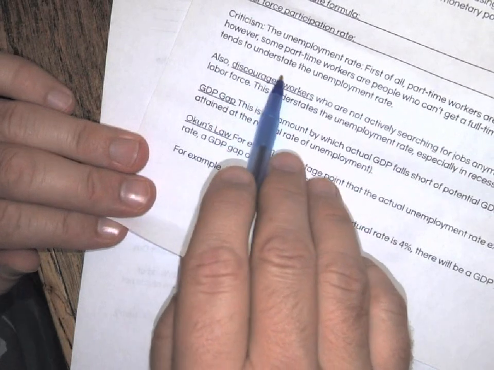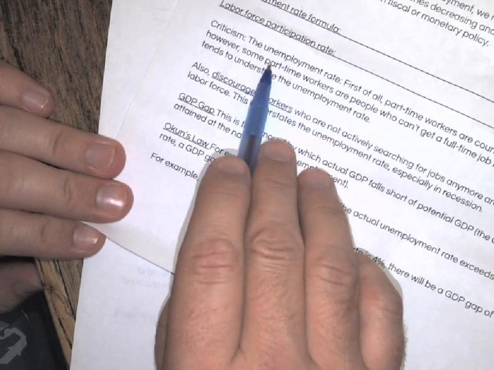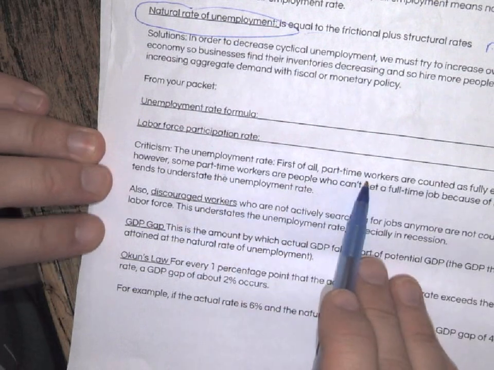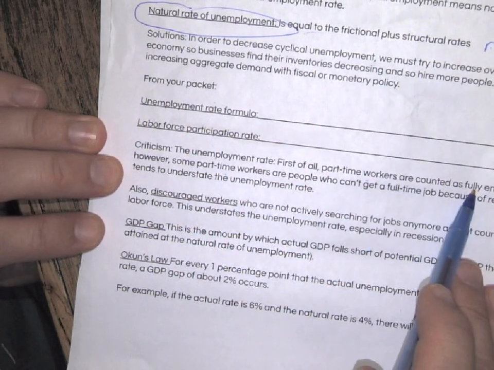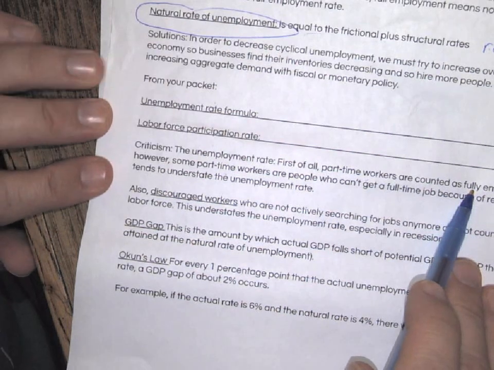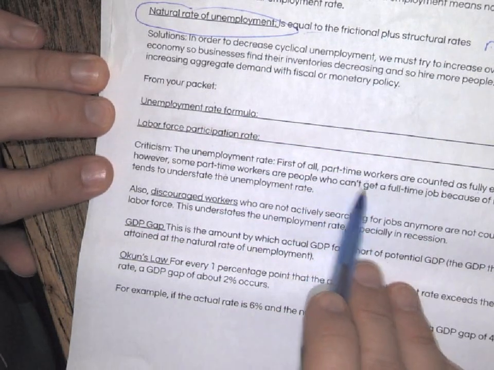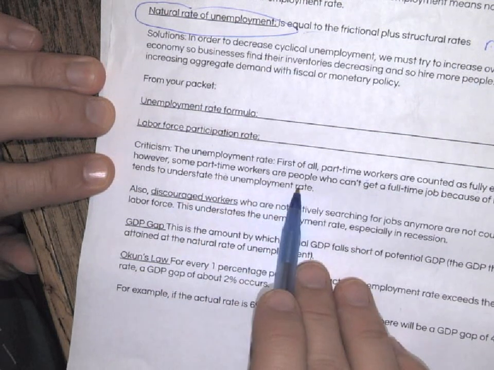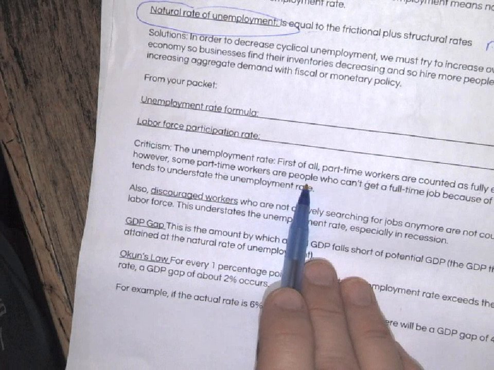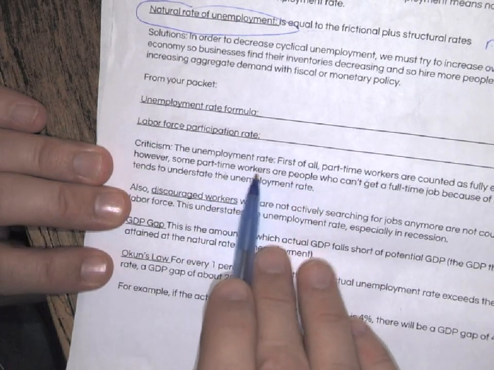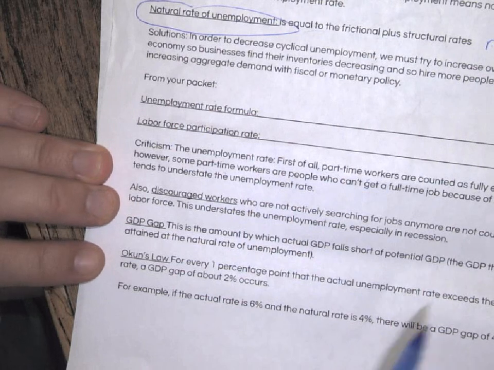Oh, and we can't forget a couple little things on the back of this page. Here's one criticism of the unemployment rate. One criticism is that part-time workers are counted as fully employed. So we could be understating with our unemployment rate. Now, if there's a recession, you're considered a part-time worker and you still have a job. So that understates the unemployment rate. So people who are hourly employees get their hours cut, things like that. That makes the unemployment rate not completely accurate all the time.